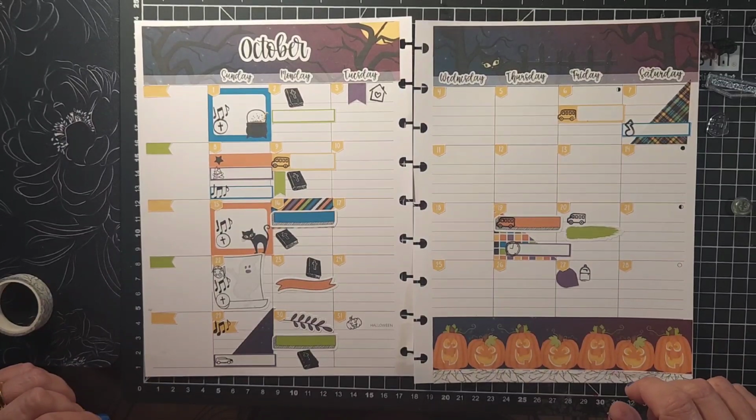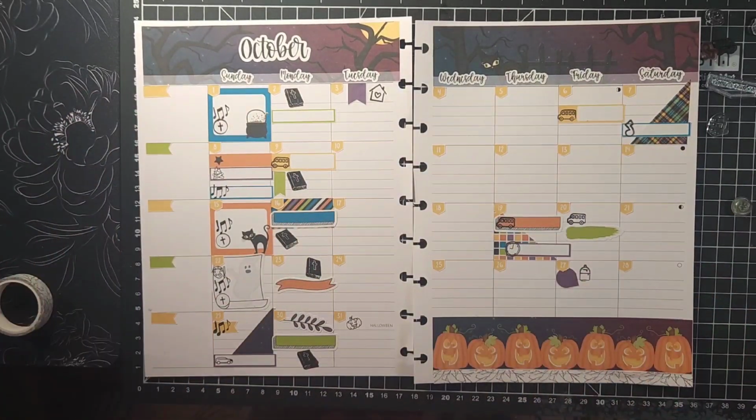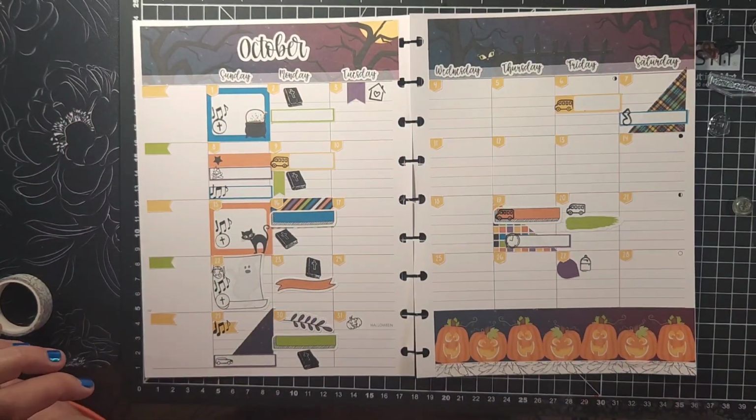So there's my planner set up for my month of October. Now I just have to write in what I have going on, and I'll add in whenever I need to.